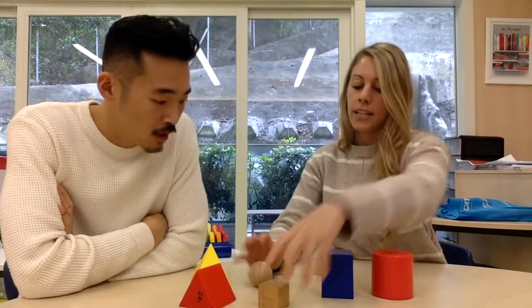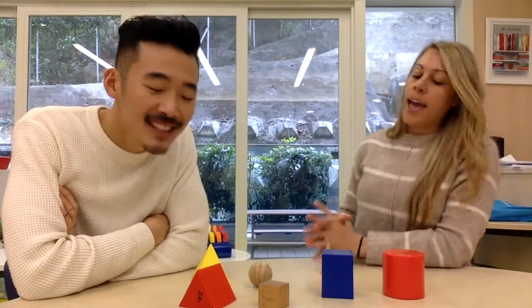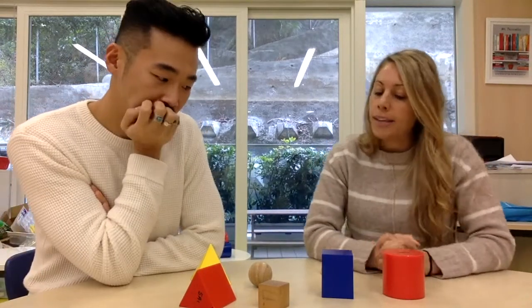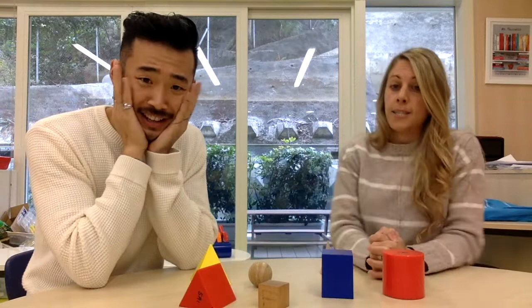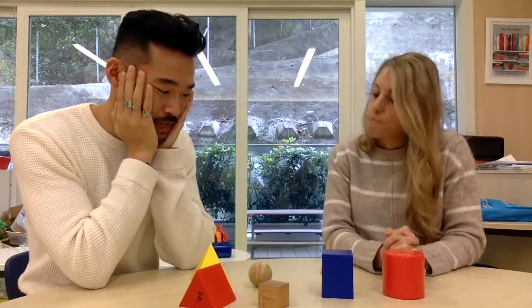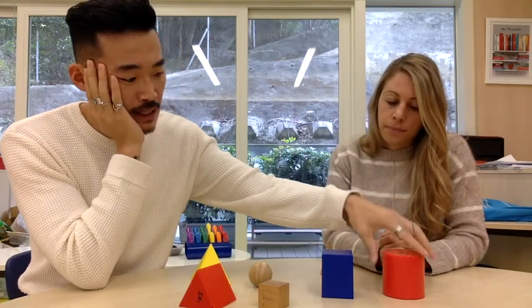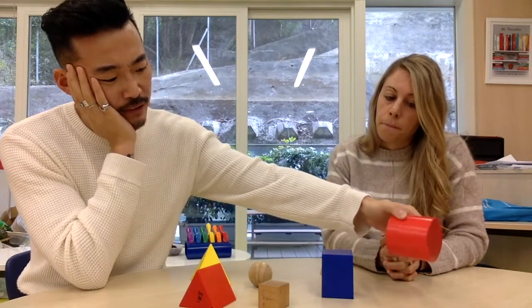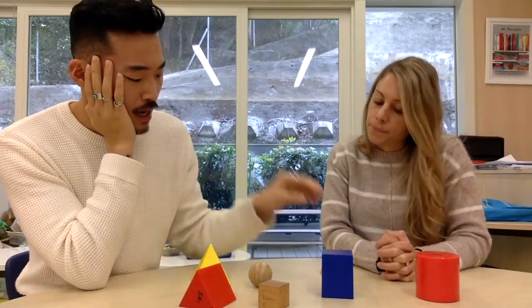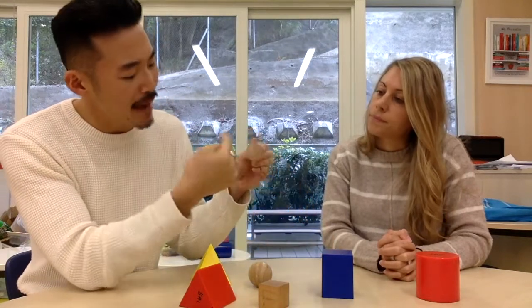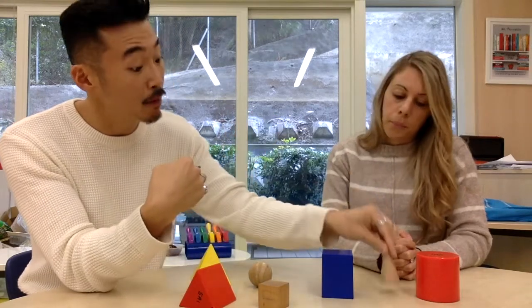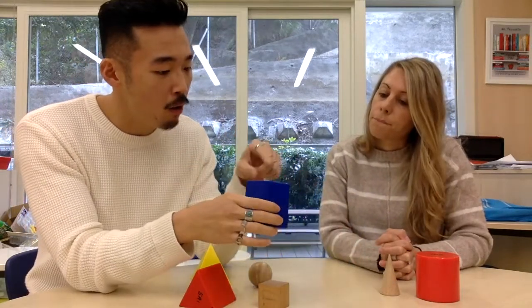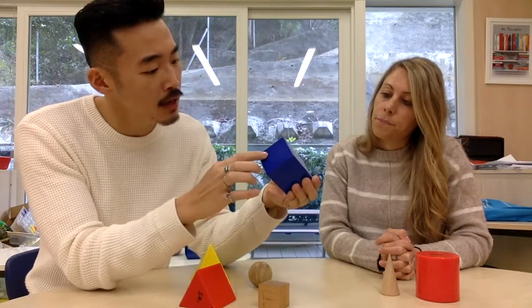All right, Mr. Ouija, ready to guess my shape? I am ready. Okay, my shape has a square face, at least one square face. Okay, well, let me do some thinking. I'm looking at the cylinder, and the cylinder has circular faces, so it mustn't be the cylinder. I'm looking at the cone, and the base of the cone also has a circular face, so it mustn't be the cone. I'm looking at the rectangular prism, and it's got one square face and two square faces.